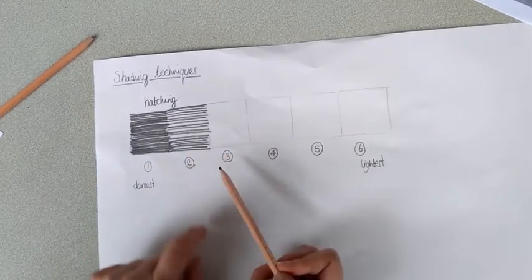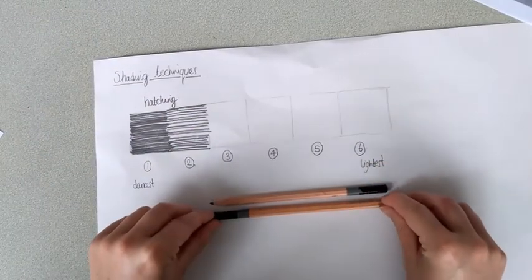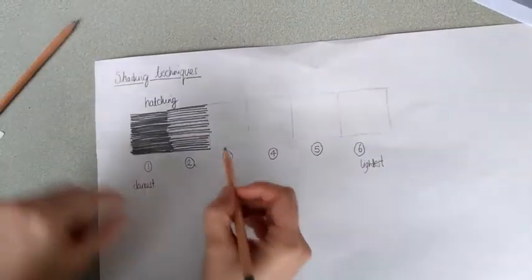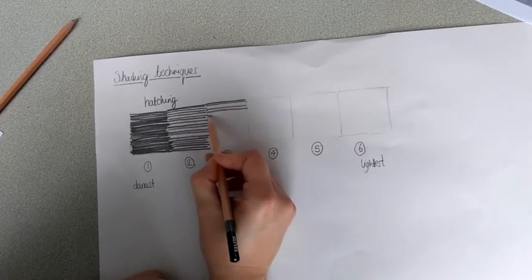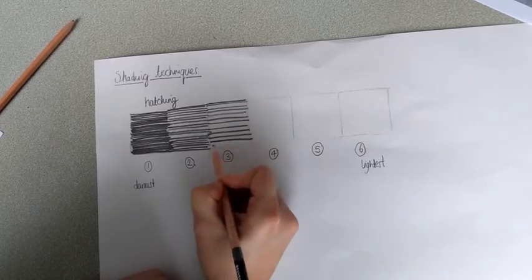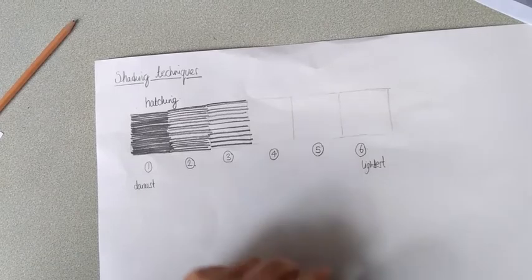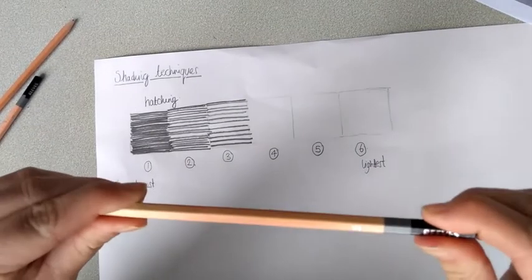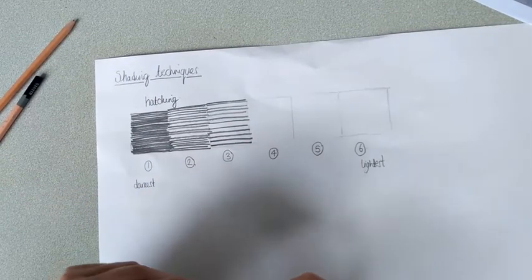So in number 3, our lines move a little bit further apart. And then we are halfway going from dark to light. I'm putting the same pressure, I'm just moving the lines. And it's here I'm going to swap over from my 2B pencil, and I'm going to use my H. That could be H or a 3H.